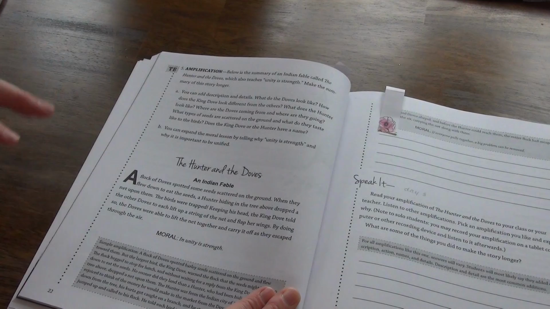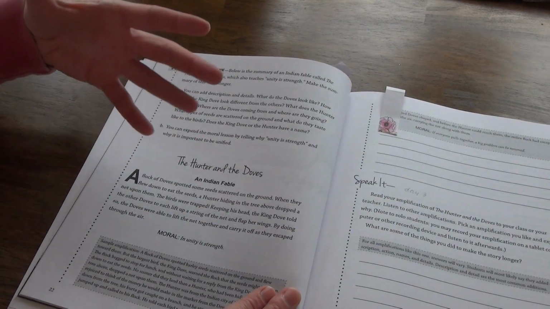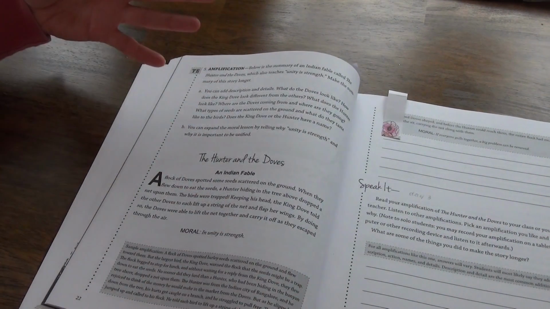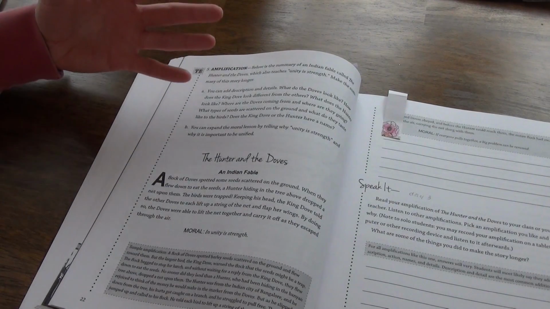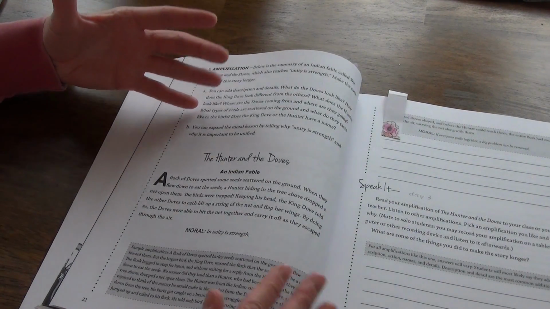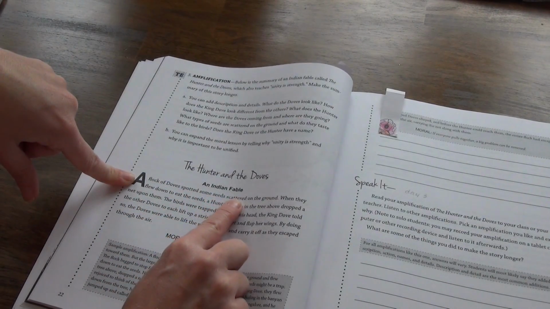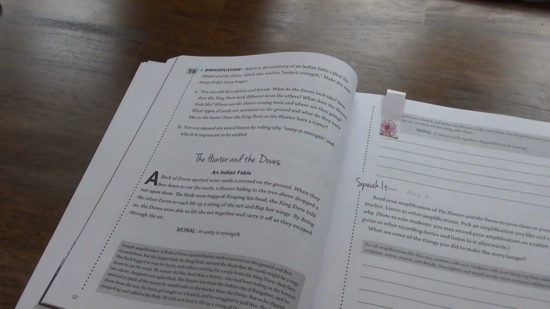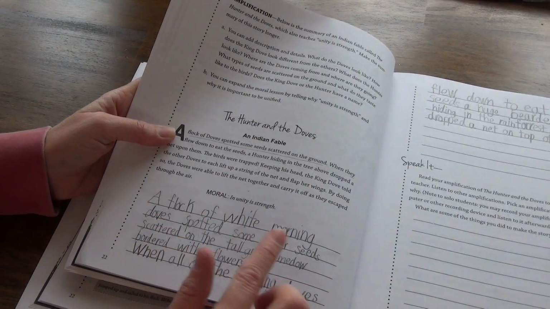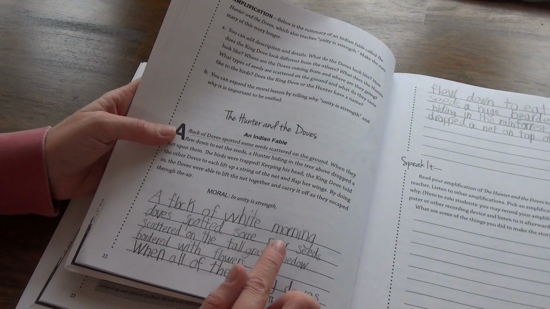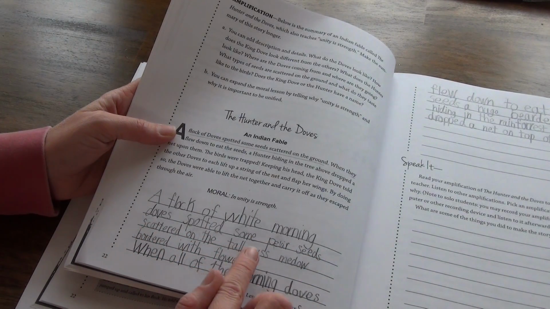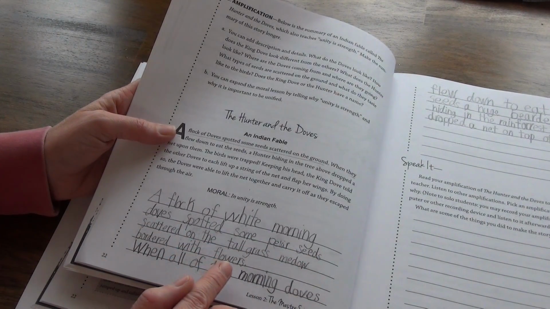So to make it easier and to make her think more out of the box, she wants to do a really big sentence, but maybe she doesn't really want to write that big sentence. So we did one day, a flock of doves spotted some seeds scattered on the ground. She chose to amplify that sentence with a flock of white mourning doves spotted some pear seeds scattered on the tall grass meadow bordered with flowers.